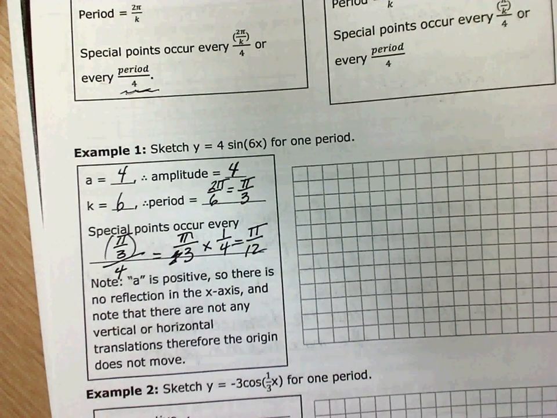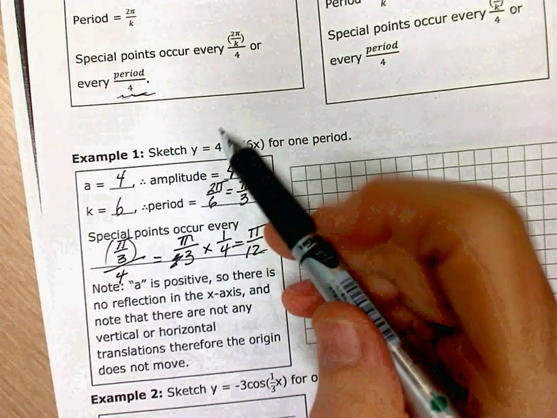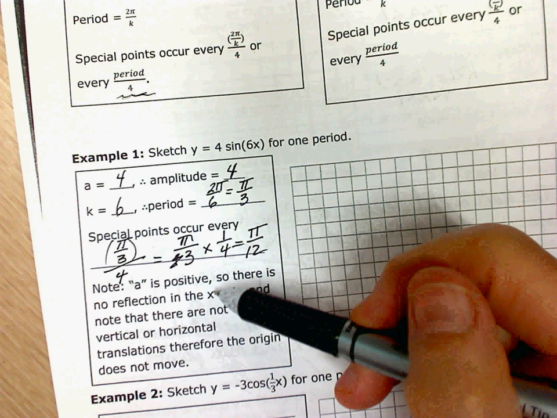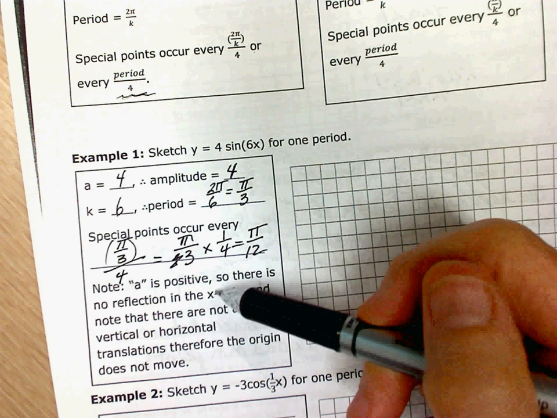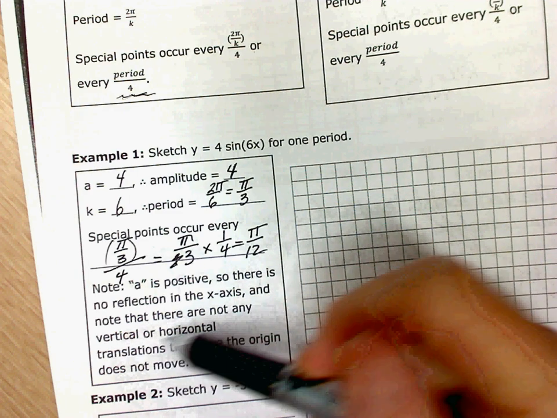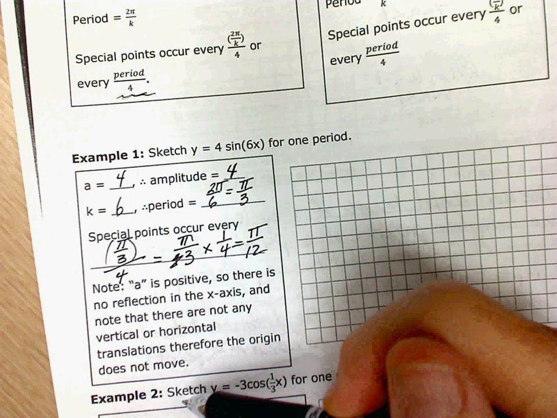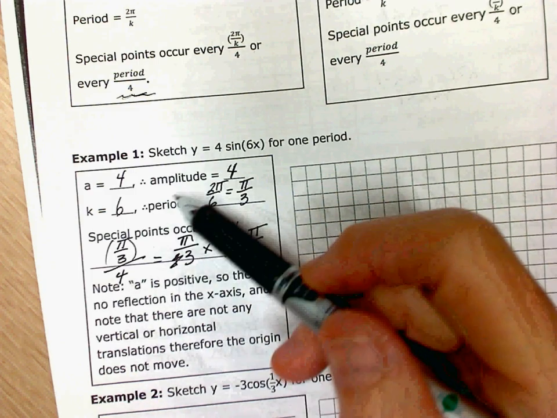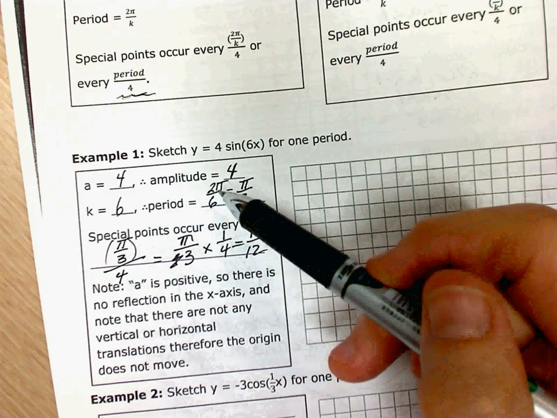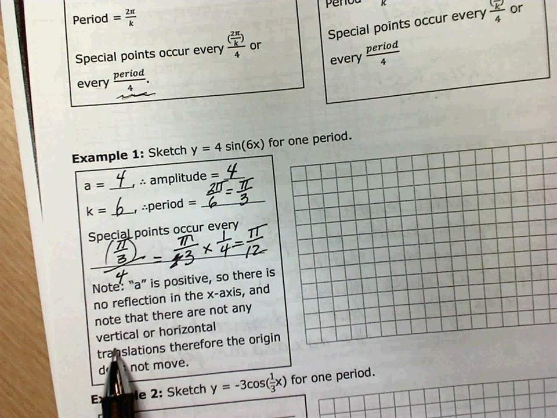Note A is positive, so there's no reflection in the x-axis. K is positive, and there's no reflection vertically over the y-axis. So there's no movement. There's no horizontal or vertical translation, so the origin does not move.